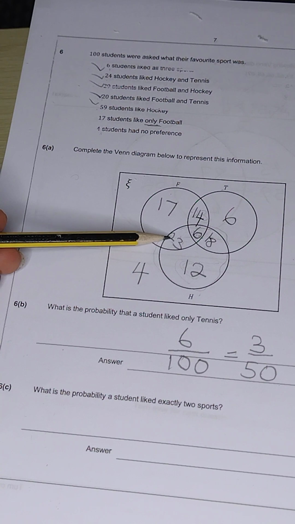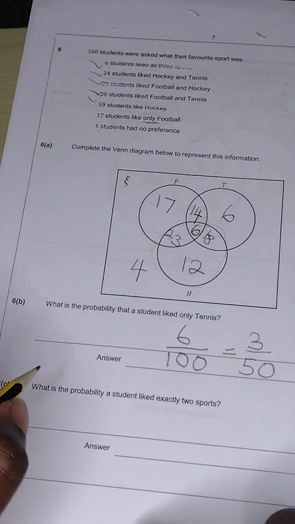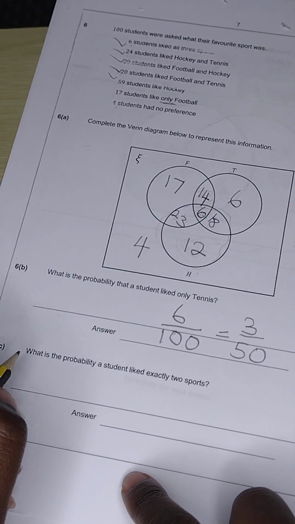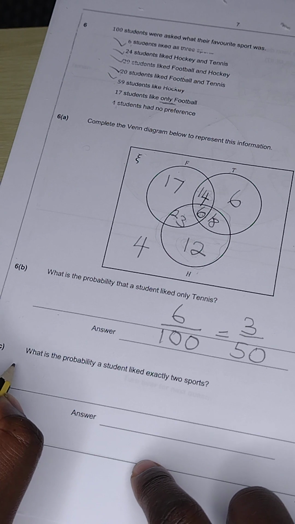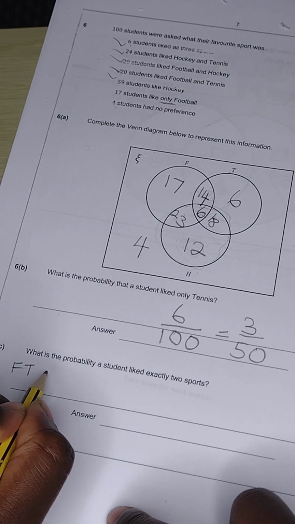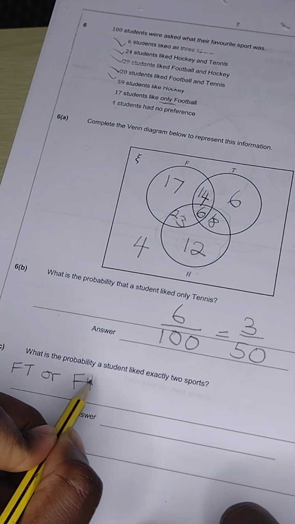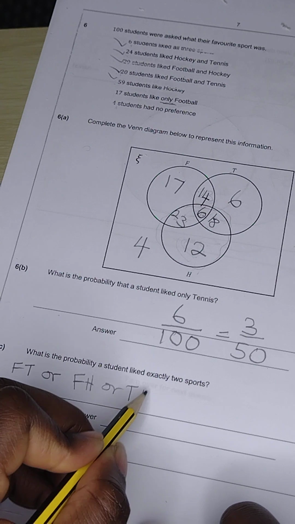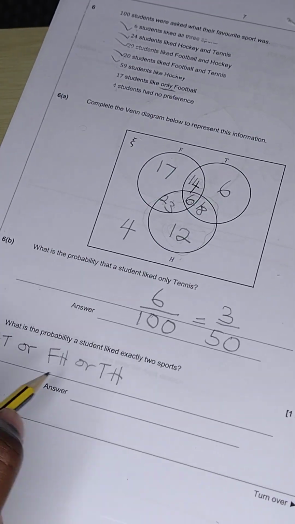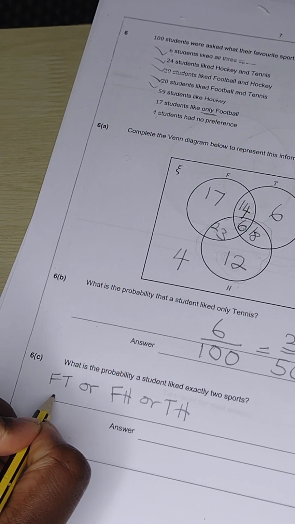If they like only football and hockey, or only hockey and tennis. So the probability that a student liked only 2 sports, they didn't tell us which one it is. So it could be that they like football and tennis, or they like football and hockey, or they like tennis and hockey.